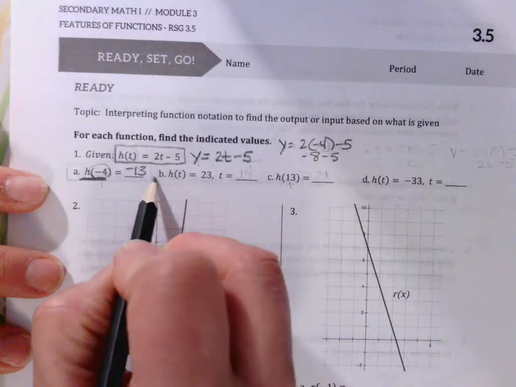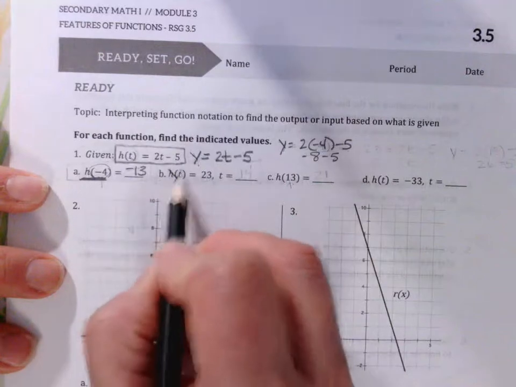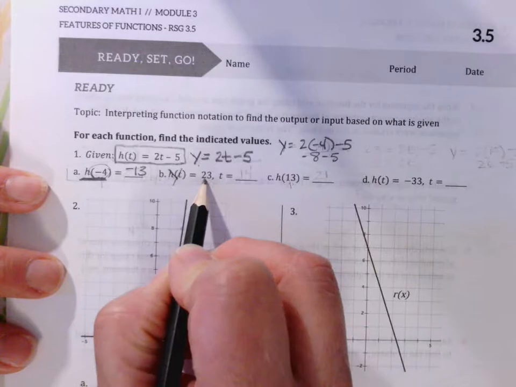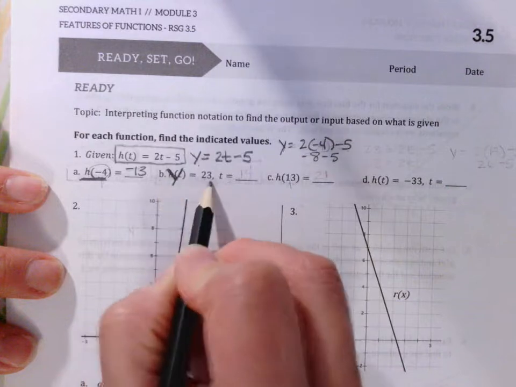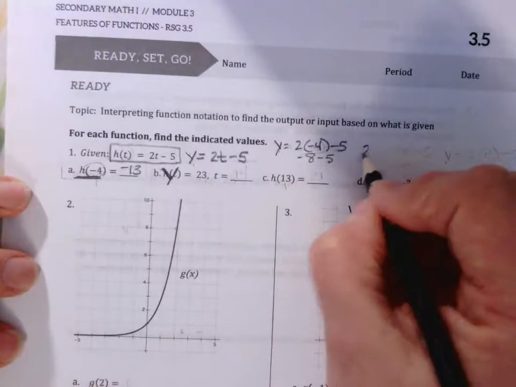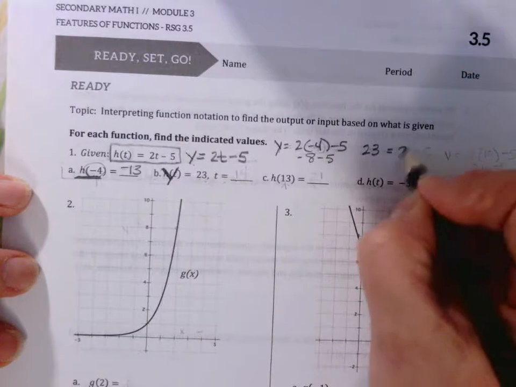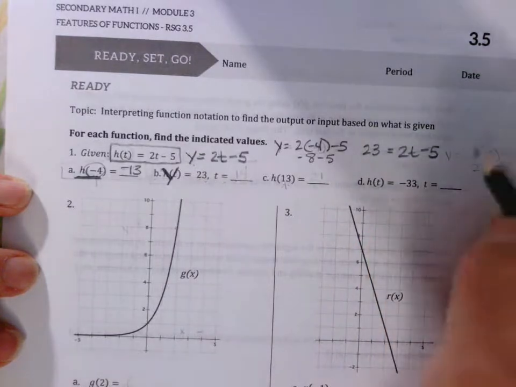Notice b is just a little bit different. They're already telling you, remember that's just a y, when y is equal to 23, what is t? So let's do a substitution. We know y is 23, and it wants us to say what t is.